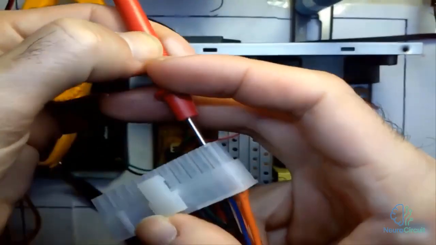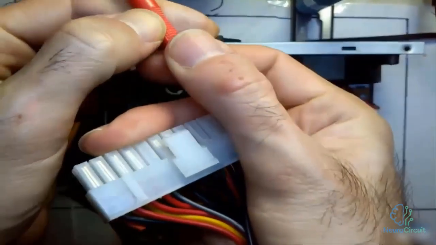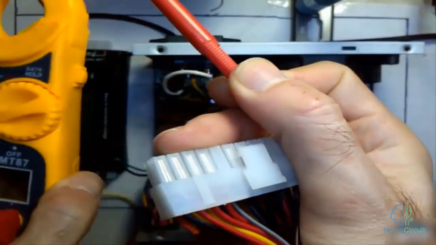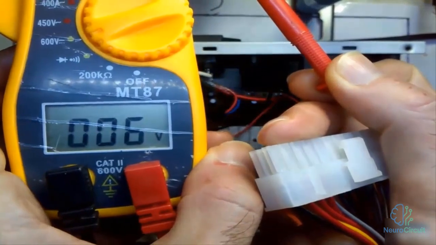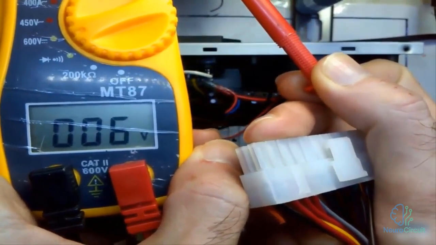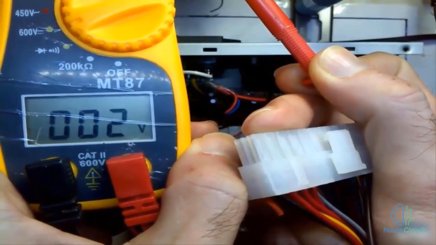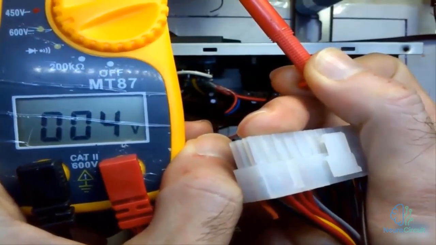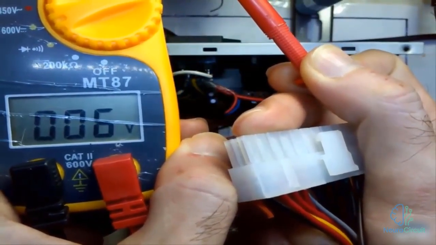When I connect the probe to the orange wire, as you can see right here on the screen, the voltage it is currently showing at this moment is displayed. First of all, it's fluctuating, and the voltage it's showing is 6.25 volts, which is completely inappropriate.